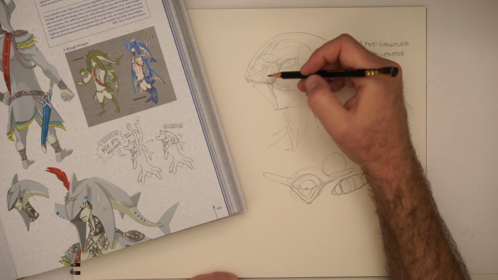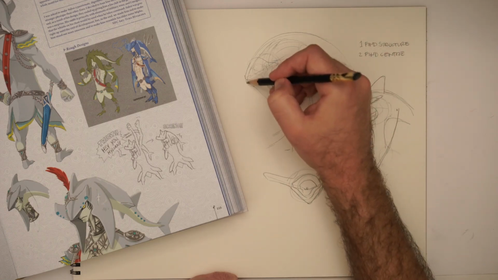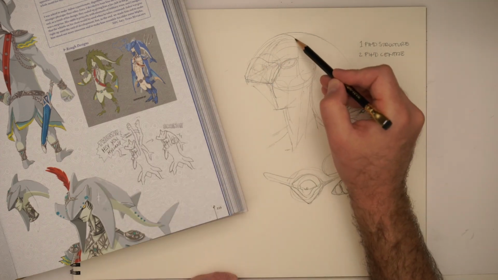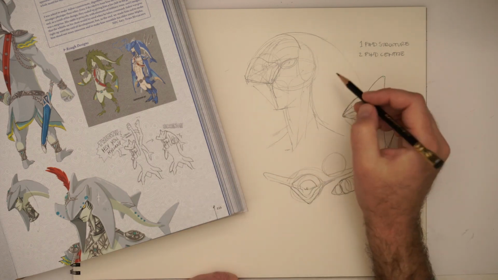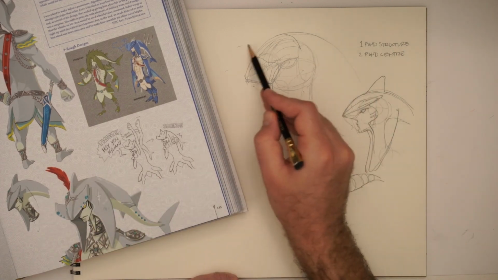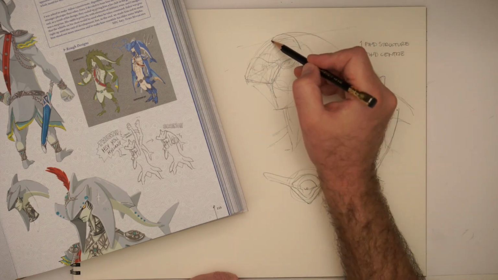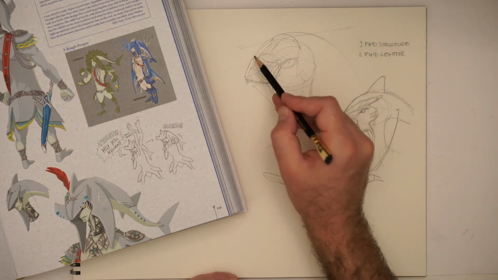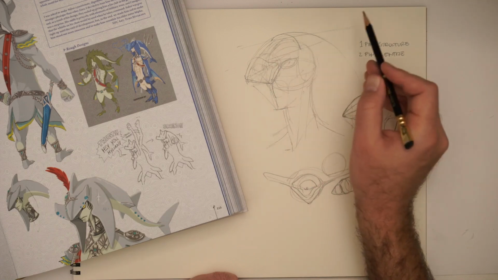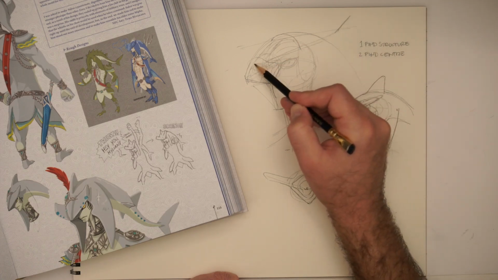And this is where, now that I've got this, it's important to understand the symmetry. Here's my center line. And what I'm going to try and find is, where are these points in space? So I'm trying to find the center here. And this is very similar to drawing a plane.